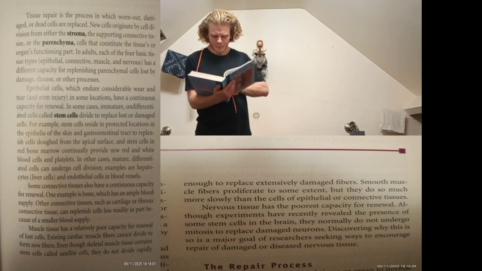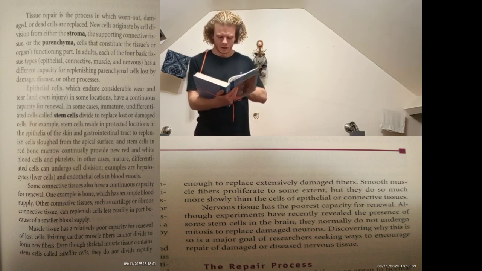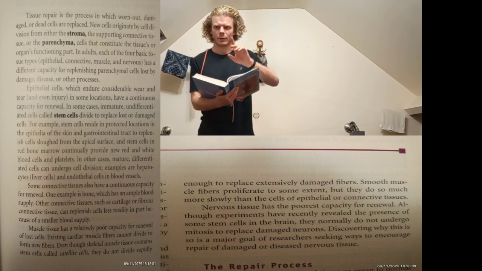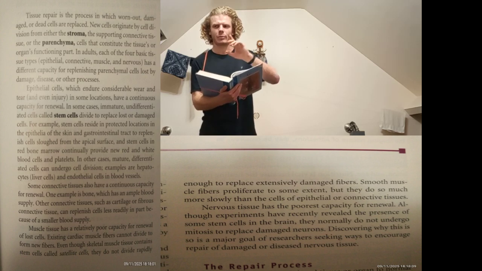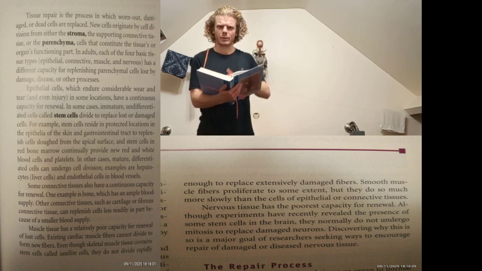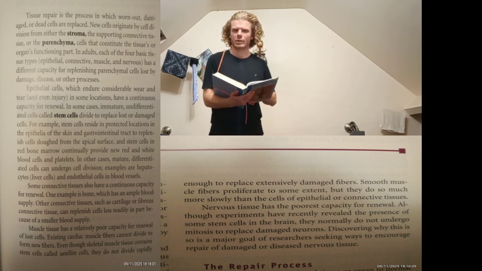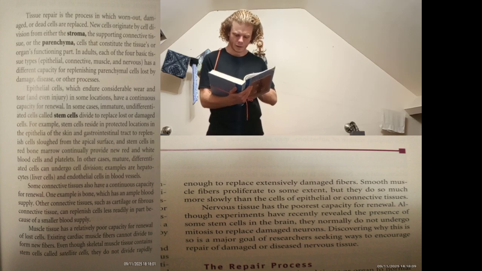For example, stem cells reside in protected locations in the epithelia of the skin and in the gastrointestinal tract. These are protected places in the skin, and in these places are the prototypes of the new stem cells. They replenish cells sloughed from the apical surface.